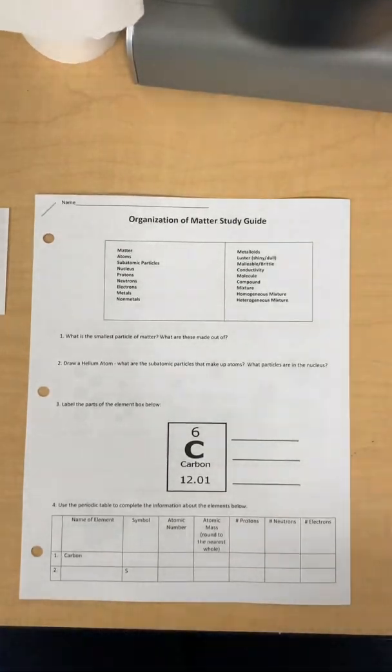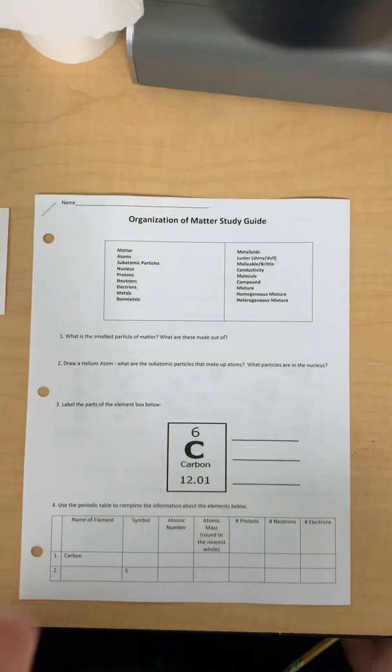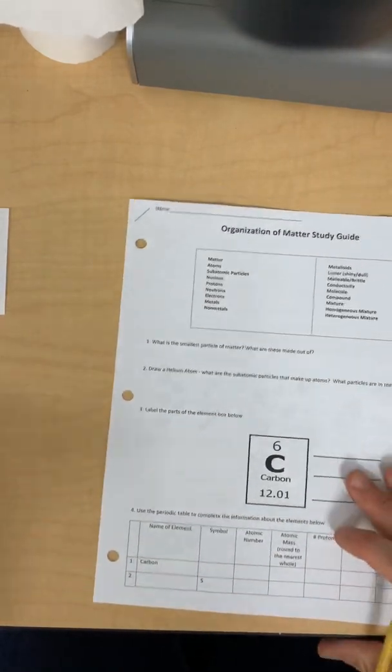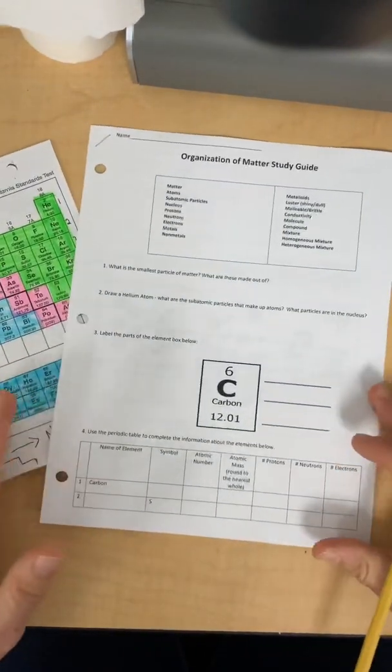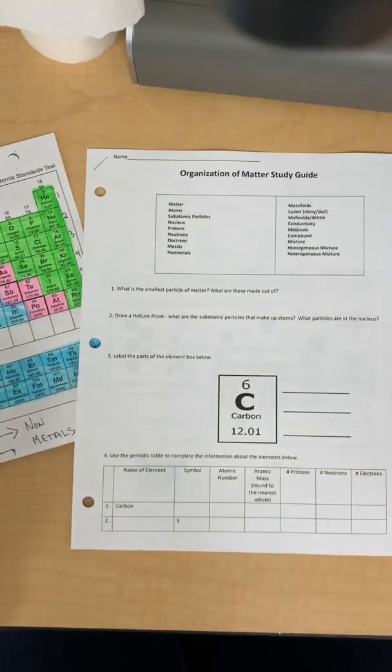Hi, Mr. Murphy here. Trying something really different here, a little top-down view. I was just going to talk you through the study guide.